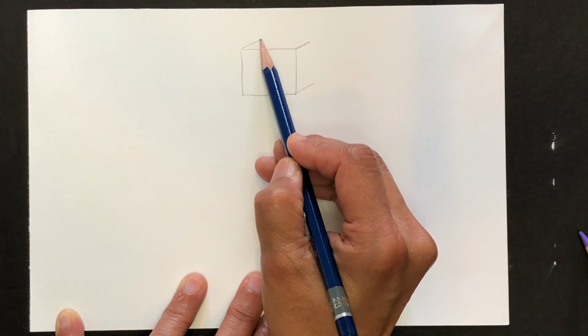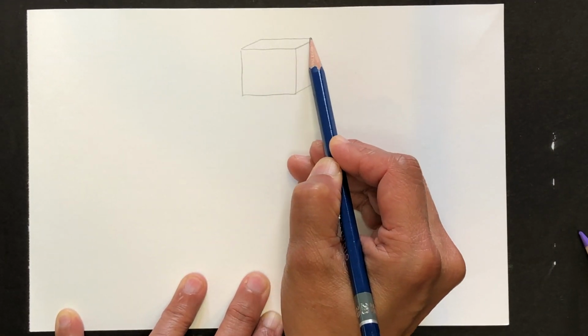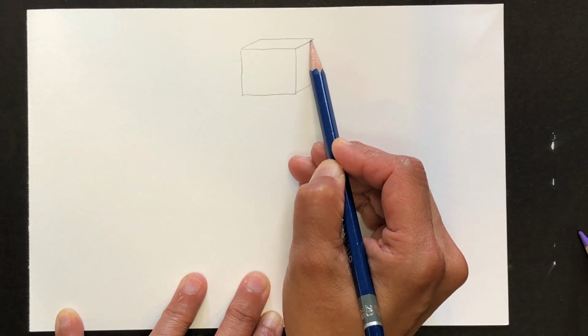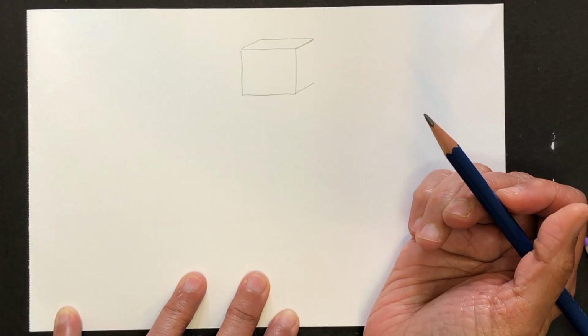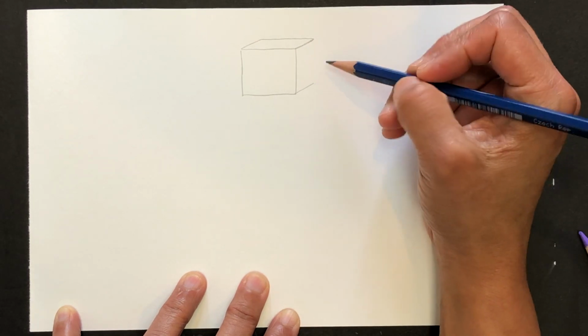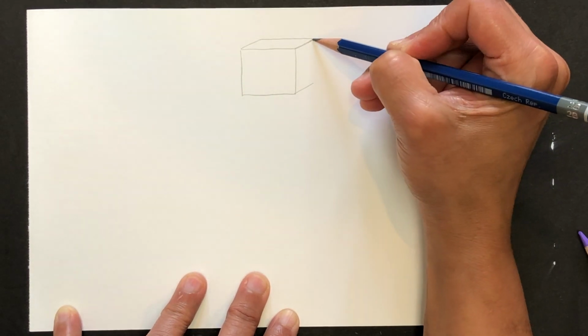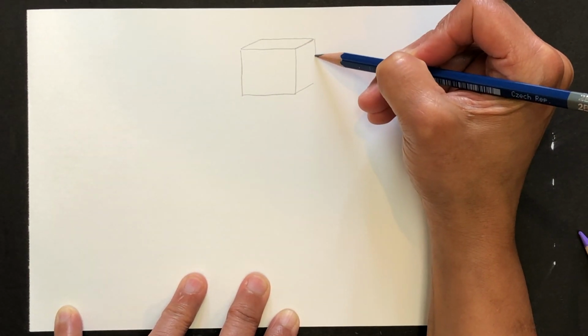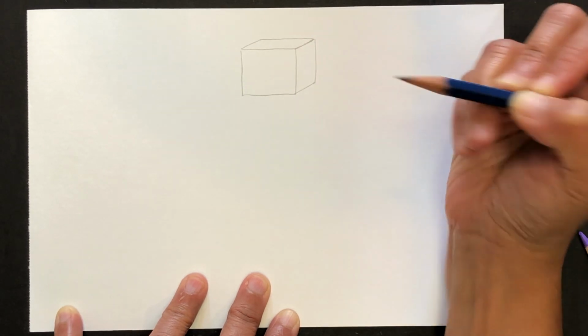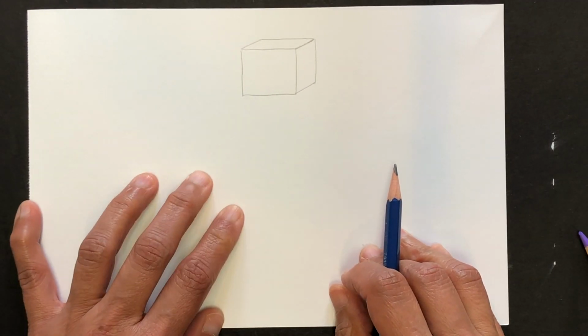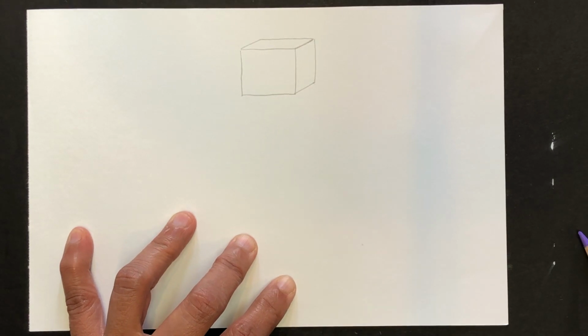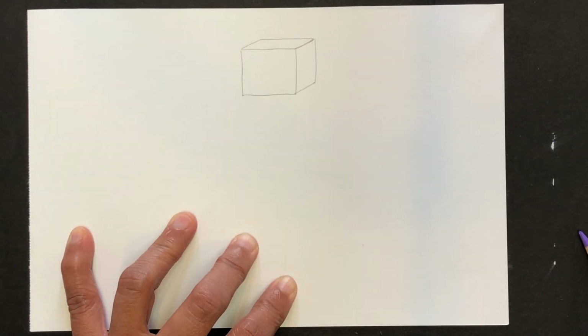Now, this is your time to close that line. Now remember, if this felt a little complicated, stop the video, go back to start, and then try one more time. And let's look at the side now. So we're going to close up our side. This completes Steve's head.